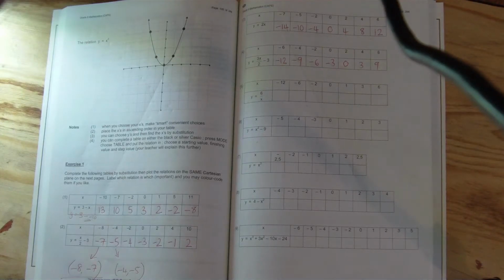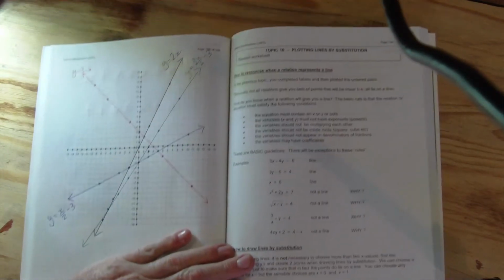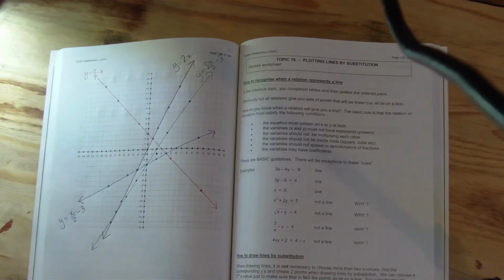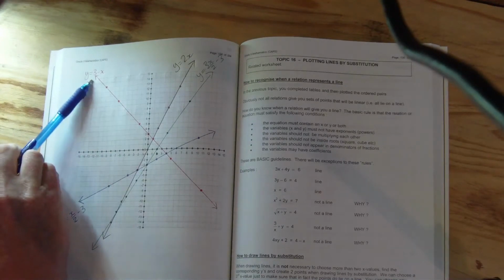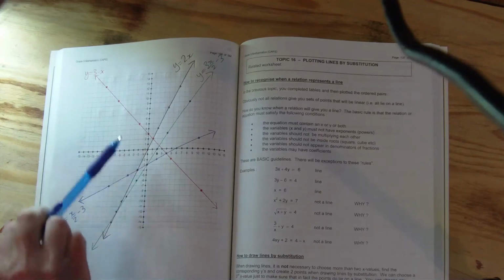Okay, grade 9s, this is the memo for the form you handed in. You had to plot 4 lines on this Cartesian plane. So there's the answers, so you can check. I just want you to notice something about all the lines I've drawn. Notice how they fill up the whole Cartesian plane.